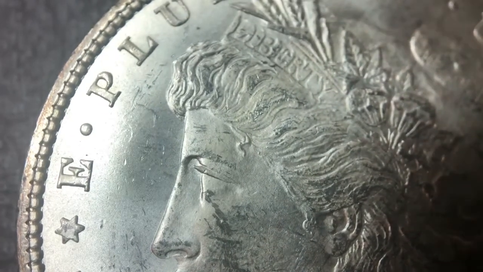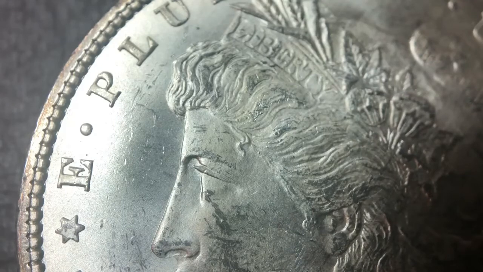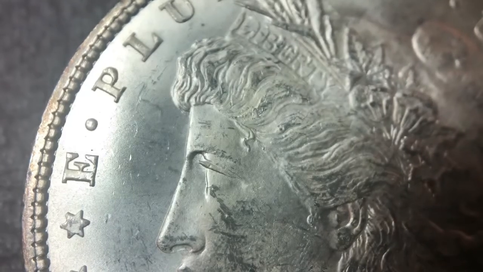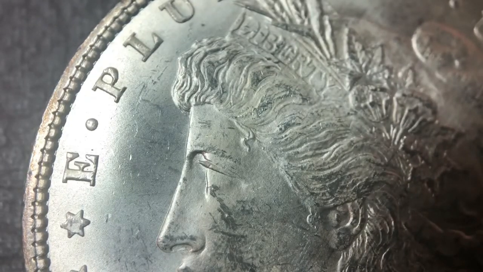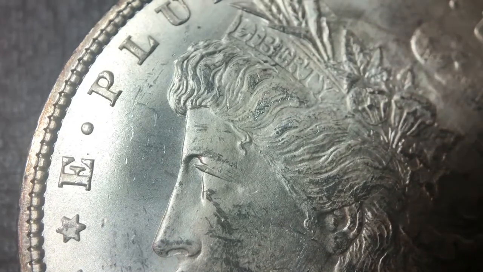What I want to talk about is that both PCGS and NGC recognize, especially in a Morgan dollar, the field area and then the devices, which would be the face, stamping. What they call these is PL for both companies, understood as a proof-like coin.